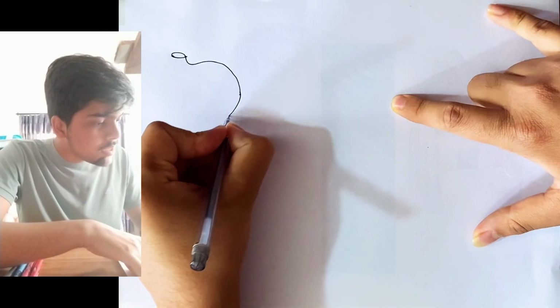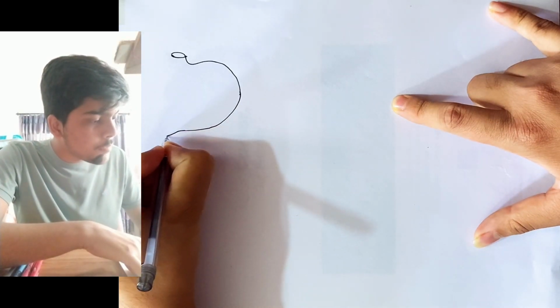So let's begin. What I'm going to draw here is the typical diagram of a stomach. Okay, so this is the typical diagram of a stomach.